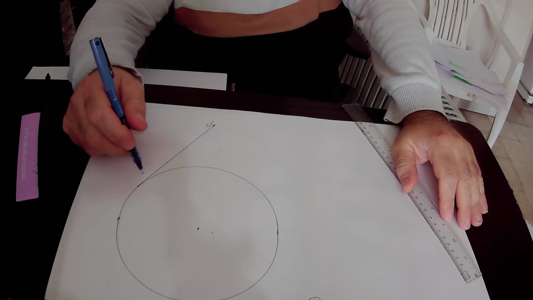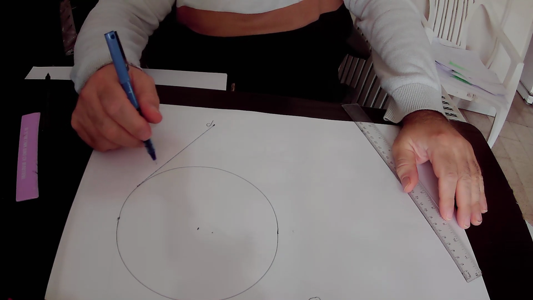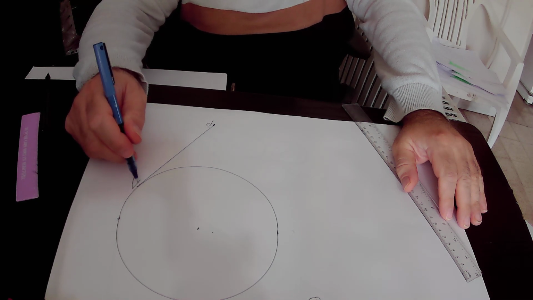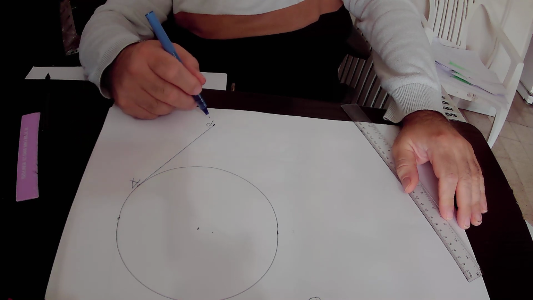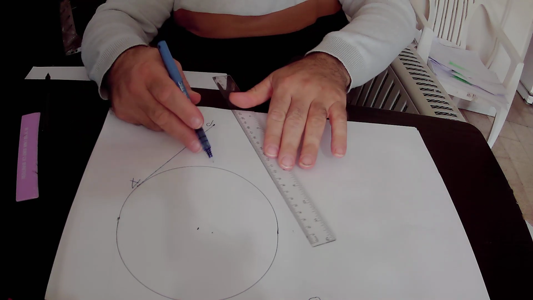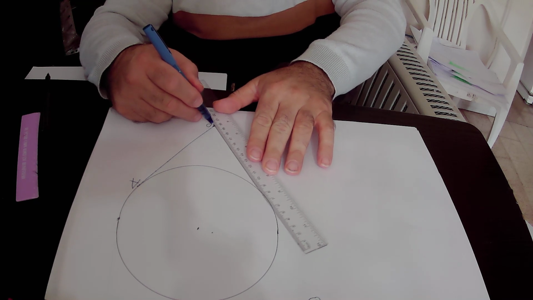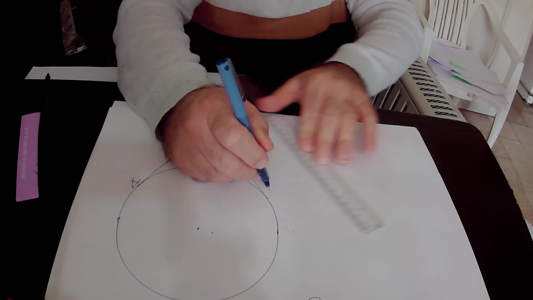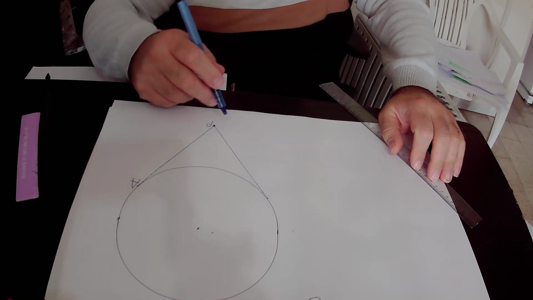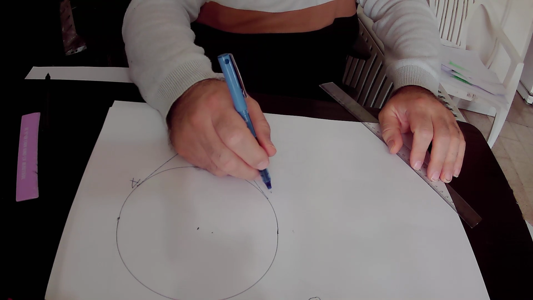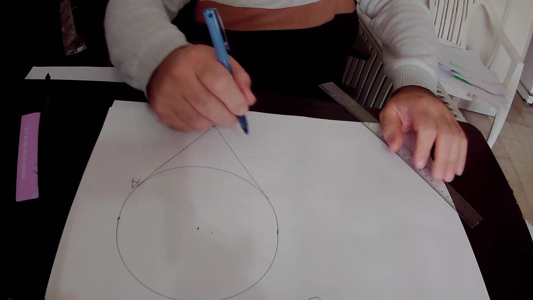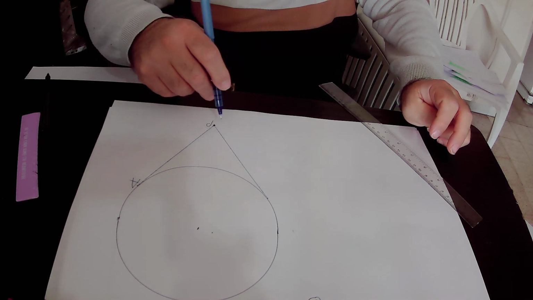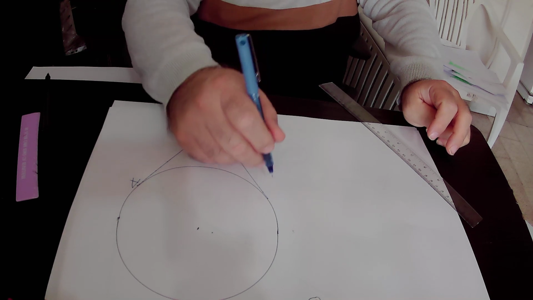We will define the touching point between the first tangent and the black circle as point A, and we also have a second tangent from point P to this circle, and we will define the touching point of the second tangent with the black circle as point B.